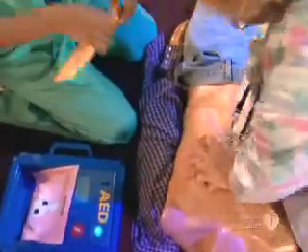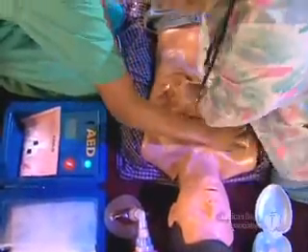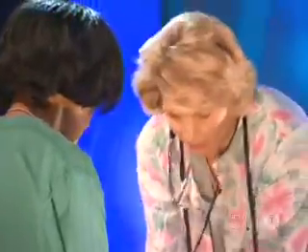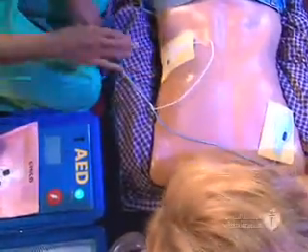Open the AED pad package and peel off the plastic backing. Press the sticky side on the victim's bare chest. Place one pad on the upper right side of the bare chest to the right of the breastbone. Put the other pad a few inches below the left armpit.